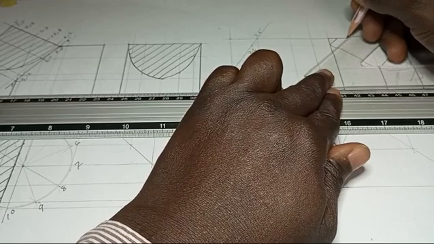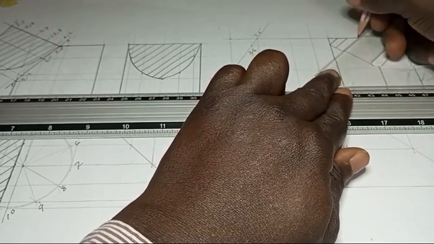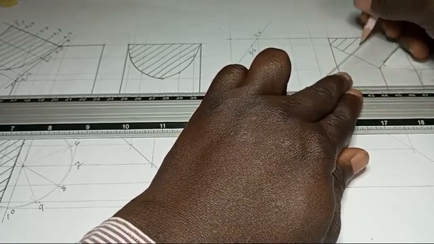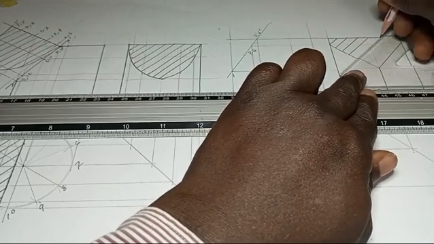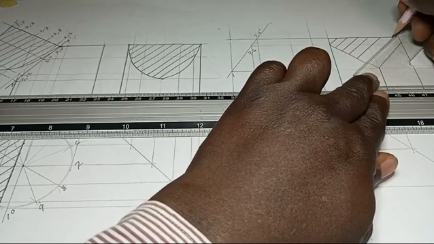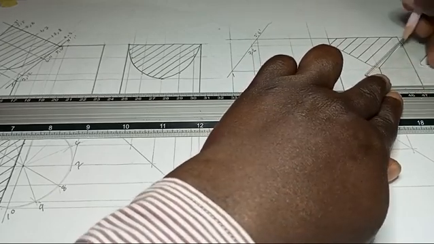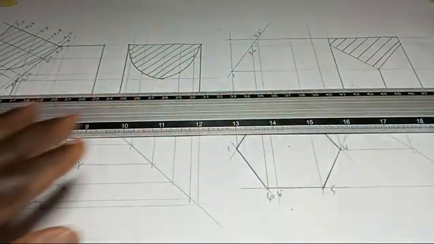Section that point. Section it like that. Make sure your section lines are evenly spaced and they are not extending out of the boundaries.